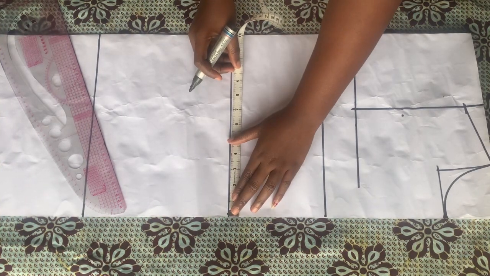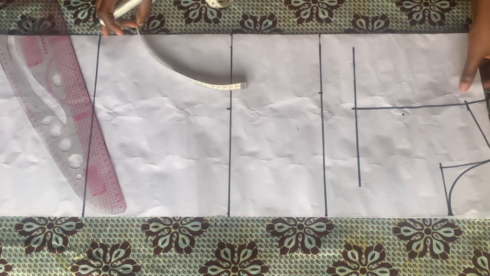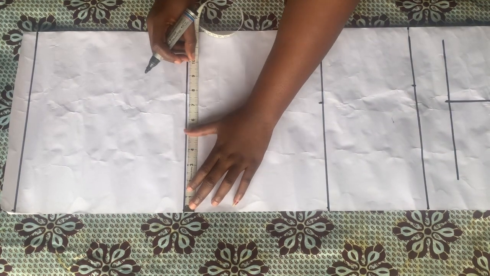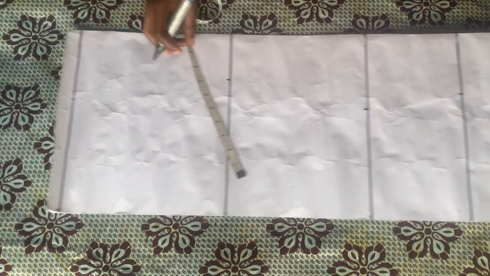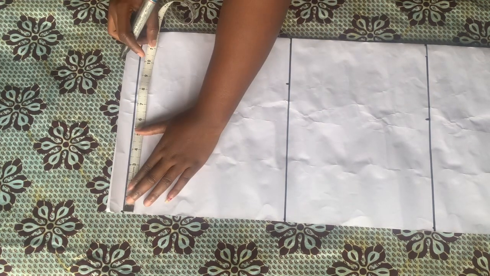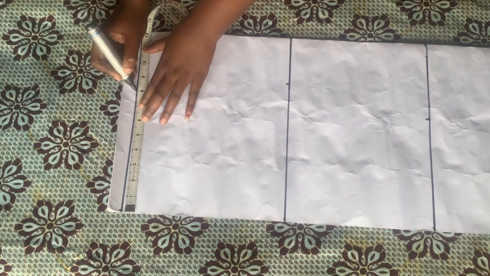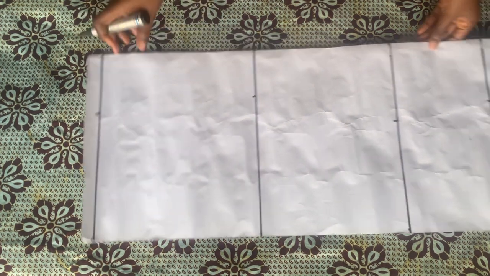The next thing I'm doing right now is taking my round measurements. So I'm starting with the waist. Your waist circumference divided by 4 plus 1 inch. Remember, we are going to have a dart there. So that 1 inch is serving as our dart. The next thing, I'm taking my hip round measurement, that is your hip circumference divided by 4. So I'm taking that same measurement down to the base of the dress, but I'm subtracting 1 inch from it. This is to give us a pencil effect for the dress, to shape out the dress.